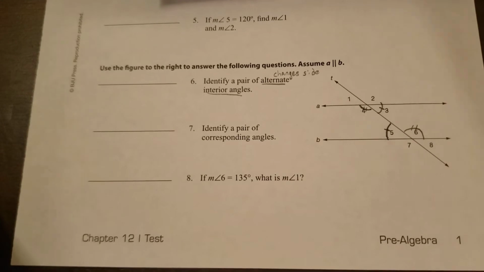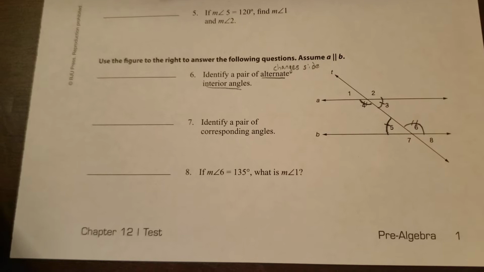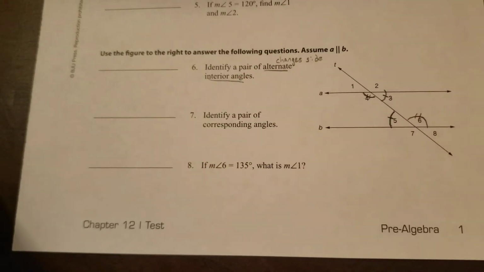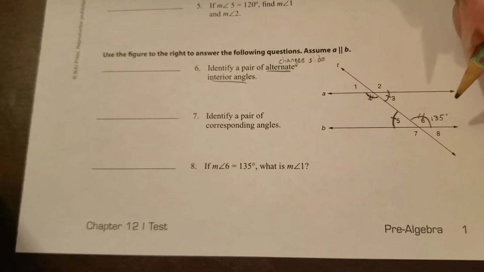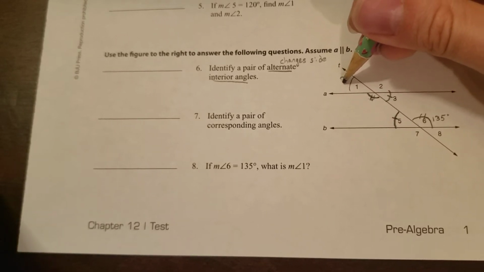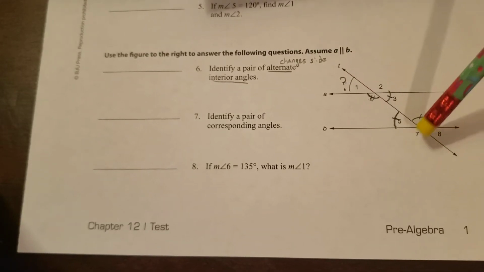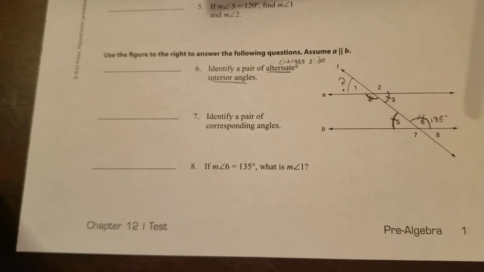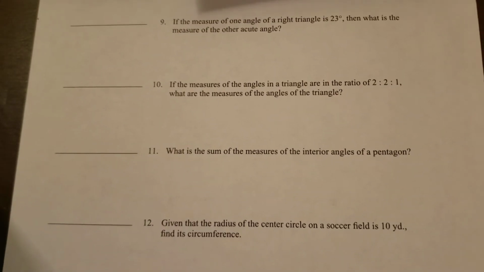Okay. A pair of corresponding angles. These are just two angles that have the same measure. Easy enough. And then if the measure of angle 6 is 135, what's this guy up here? Oh, that should be a question mark. My bad. Again, with vertical angles, alternate interior angles, supplementary angles, you should be able to work on that and figure it out. Okay, number 9.